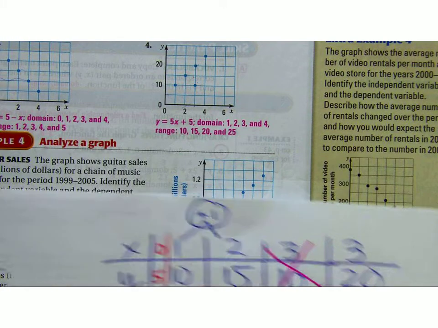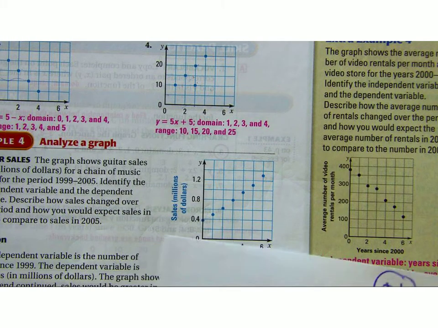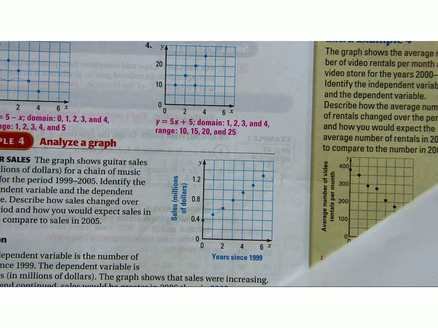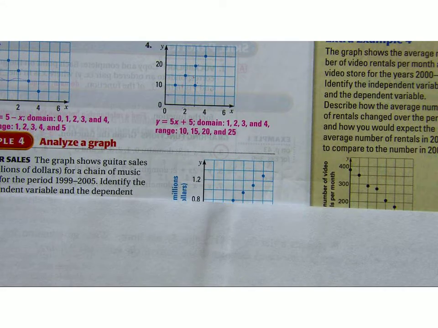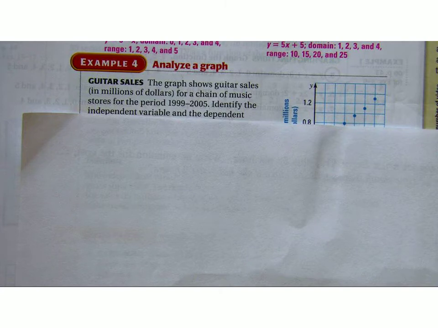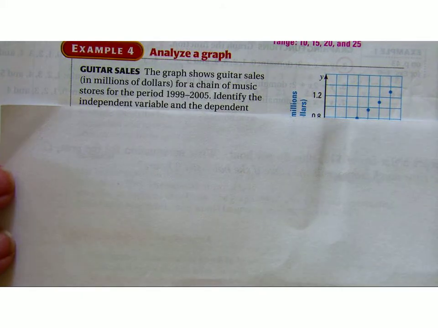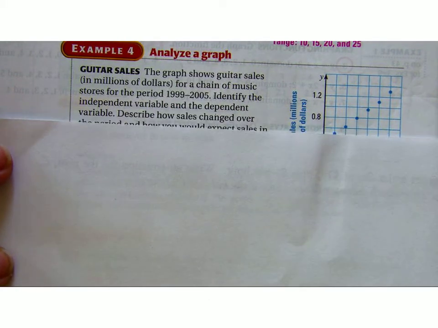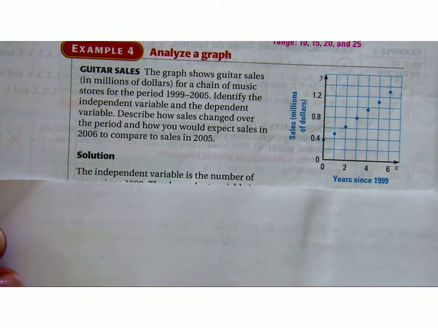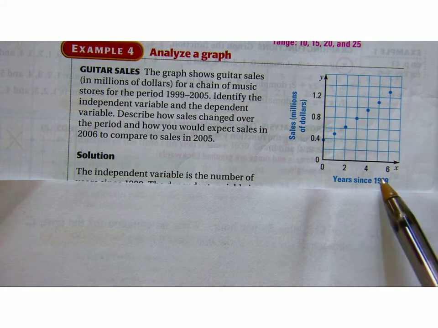Okay. So then we are going to look at the guitar sales. This graph over here shows guitar sales in millions from a chain of music stores from these years. Identify the independent and the dependent variable. Independent is the x-axis. Dependent is your y.